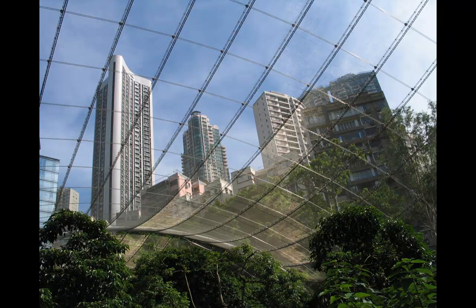Now, the thing about these lightweight structures is they resist the loads not through inherent stiffness, but through their shape, through their pre-stress, and through large deflections. They are more flexible than your average building, but that is the way they work.